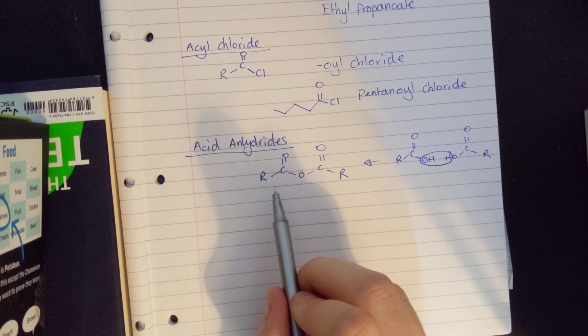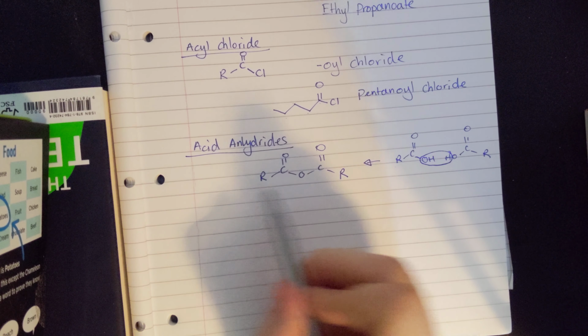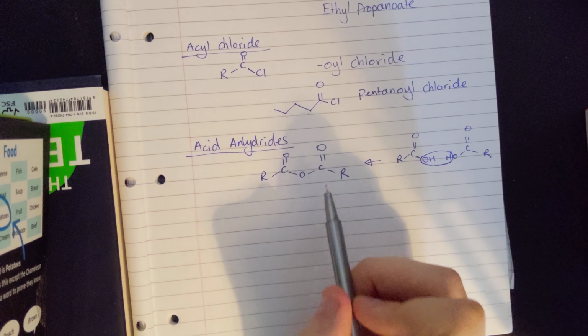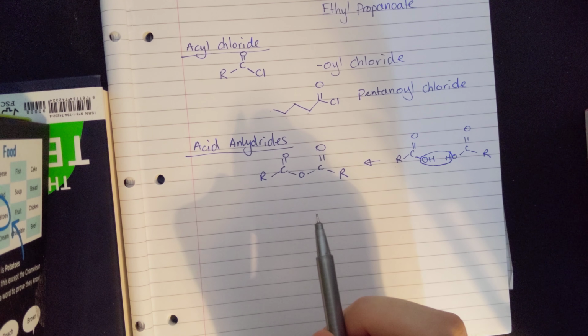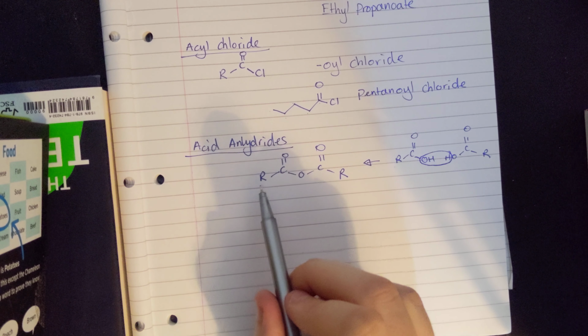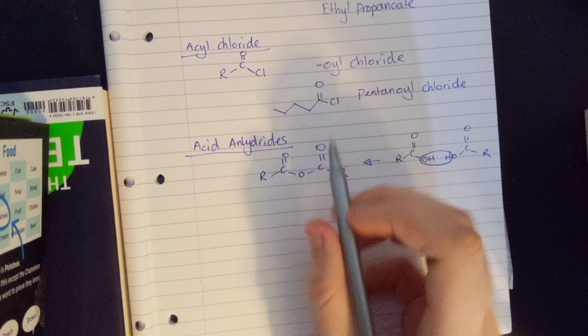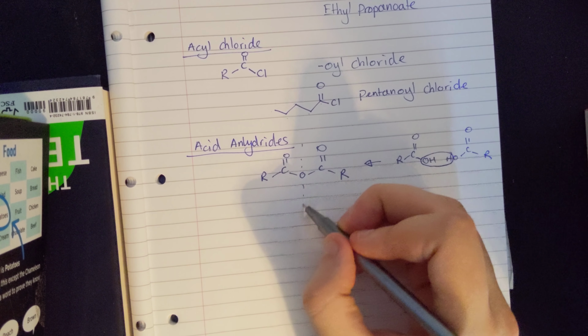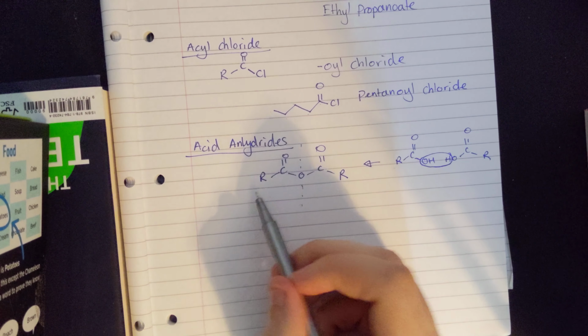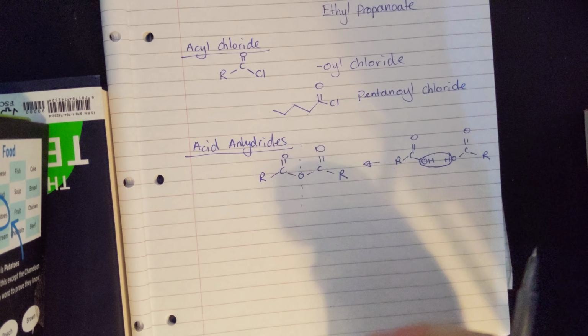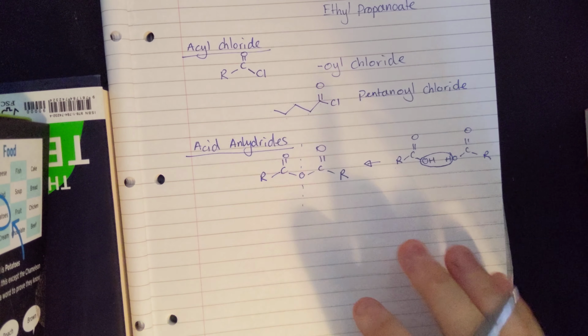Now, the acid anhydrides, I said these R groups don't need to be the same as each other. They can be different, but those aren't really used, as they're not very useful if they are different. All the ones you're going to come across at A level, they're always the same as each other, so it's symmetrical down the middle. So there's always going to be a plane of symmetry. The R groups will be the same. That makes naming them a lot easier.